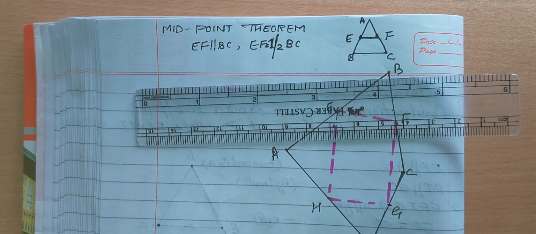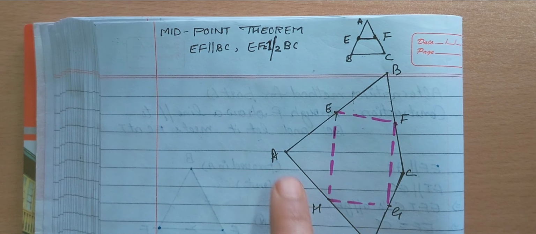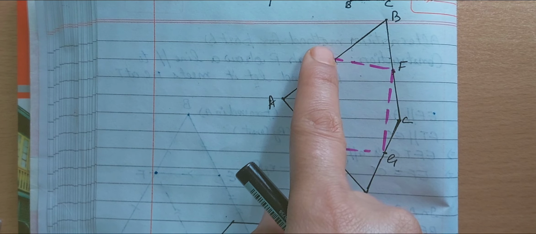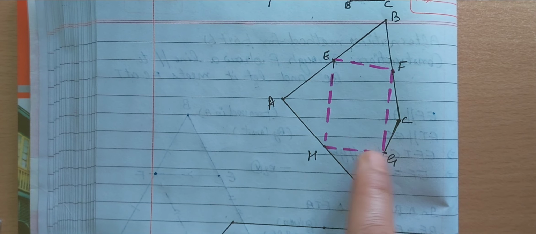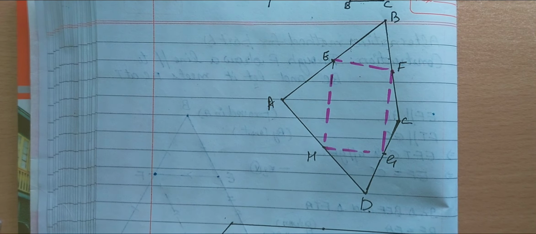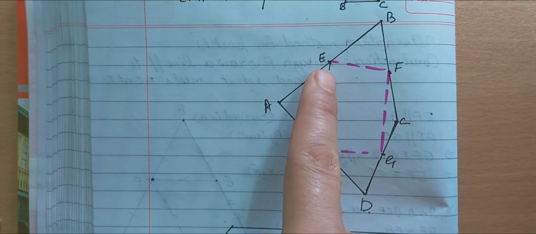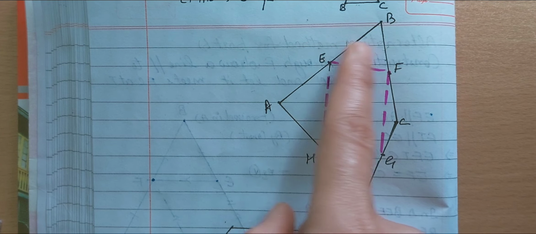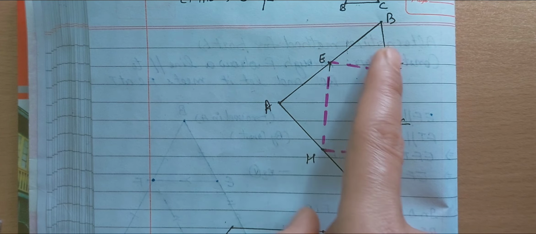Now let's explore this idea to the quadrilateral. Here I have made a random quadrilateral, and here I've joined its four midpoints by this pink color. Okay, so what is your observation? Here you can see the quadrilateral formed by joining the midpoints of the sides of a quadrilateral is looking like a parallelogram. No? The quadrilateral outside is a random quadrilateral.